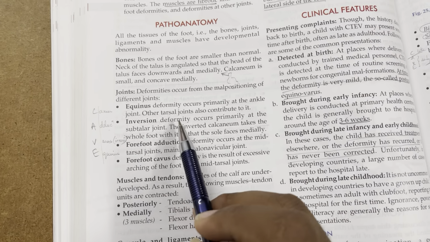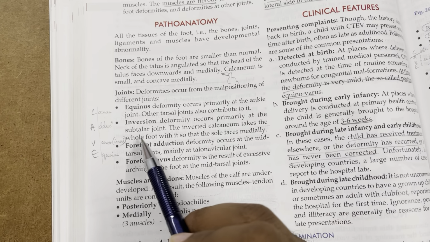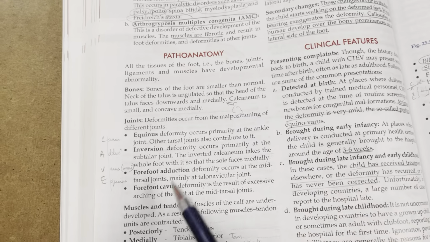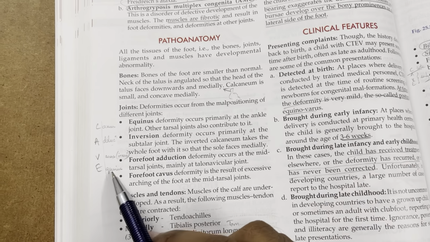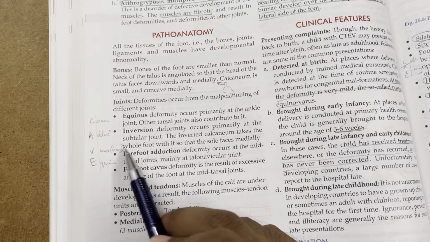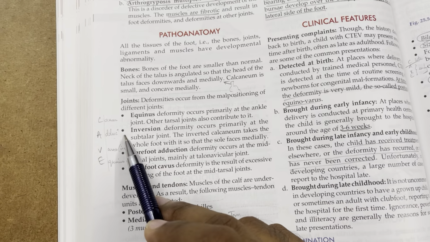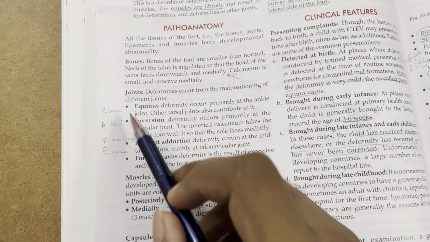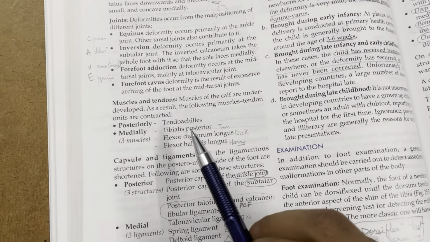Then varus, or inversion. It occurs primarily at the subtalar joint. That is why your talus, as I talked here, is moving downwards and medially, inversion. And then equinus. It occurs at the ankle joint. So mid-tarsal, subtalar, and ankle joint. So CAVE.